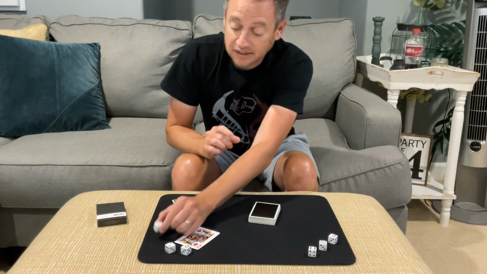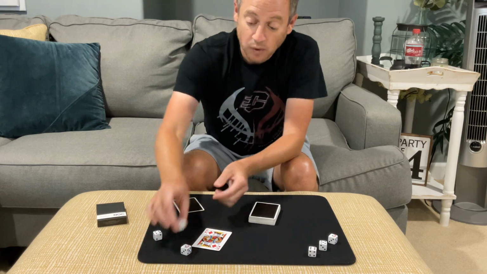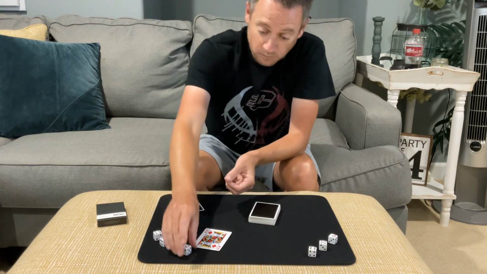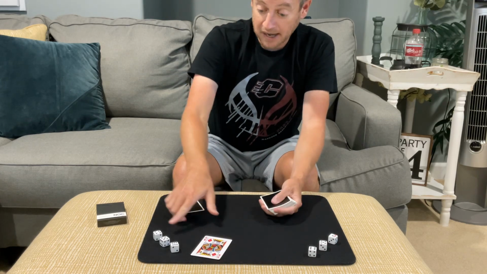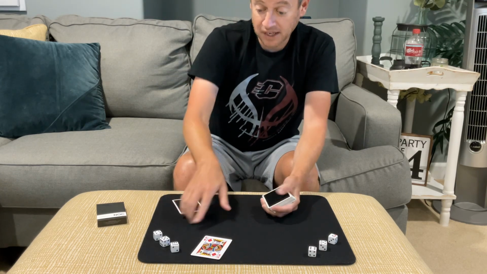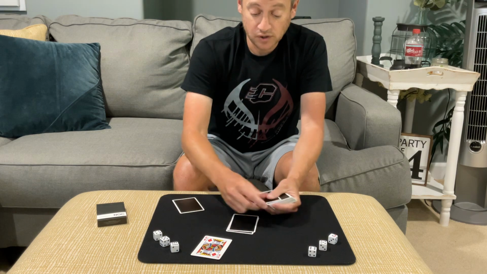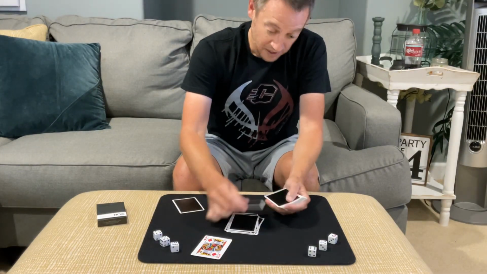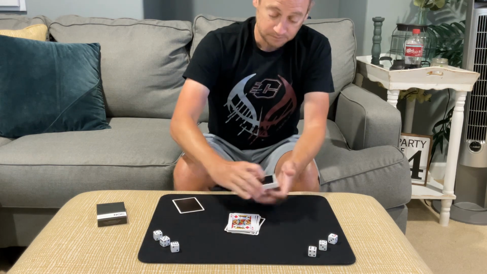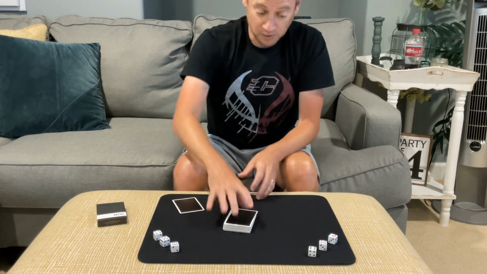To find the king of hearts, we're going to flip the dice over. We're going to use the inverse number of the king of diamonds, which again is the number on the bottom. 6 and 4 is 10, plus 5 is 15. So 1, 2, 3, 4, 5, 6, 7, 8, 9, 10, 11, 12, 13, 14, and 15. The king of diamonds goes in the pack.